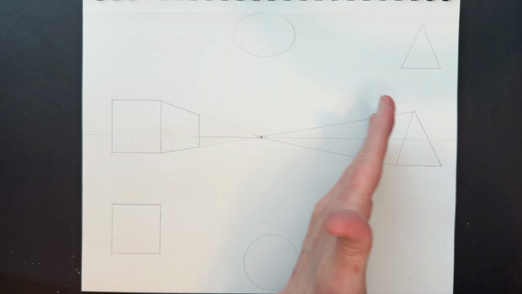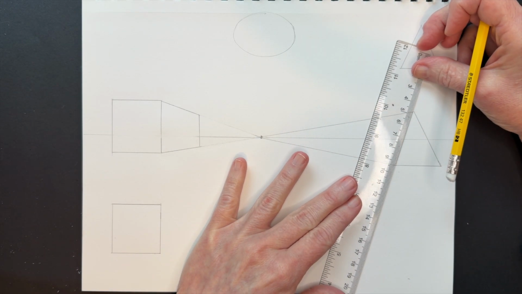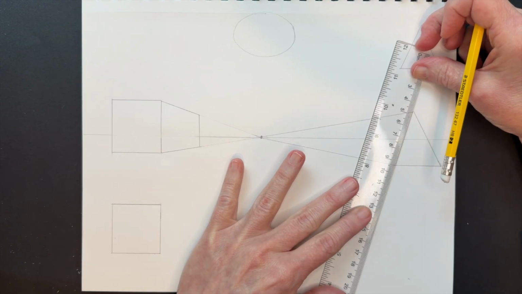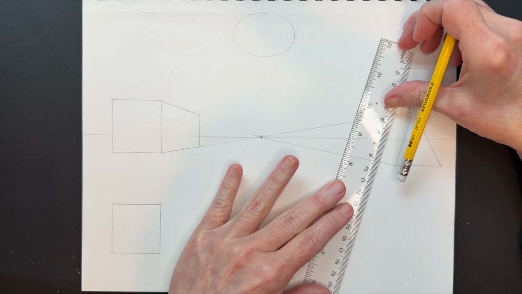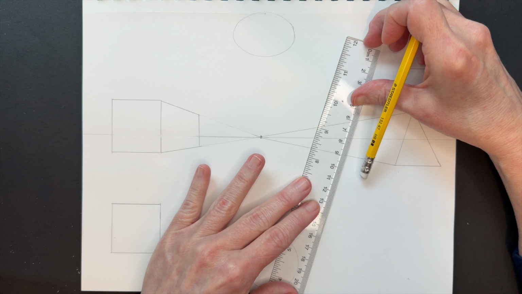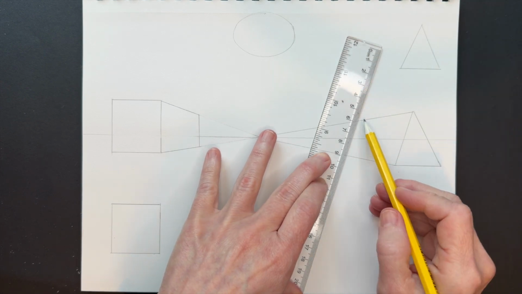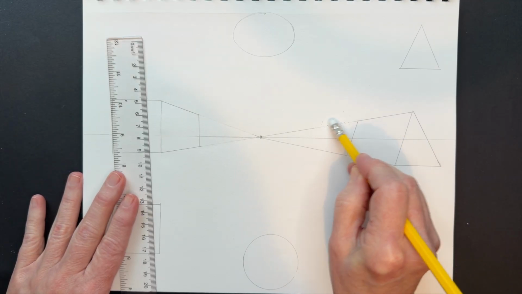So now I need to cut my triangle back. This time, the front edge of my triangle is at a slant. So I want to make sure that I keep my ruler slanted and follow along until I want to cut it off. And then I can erase.